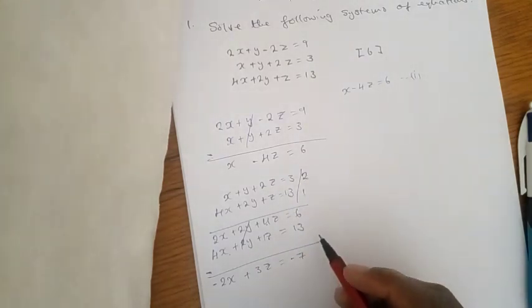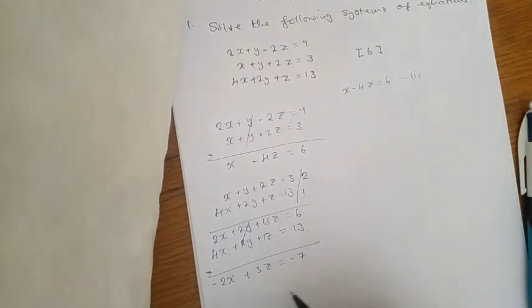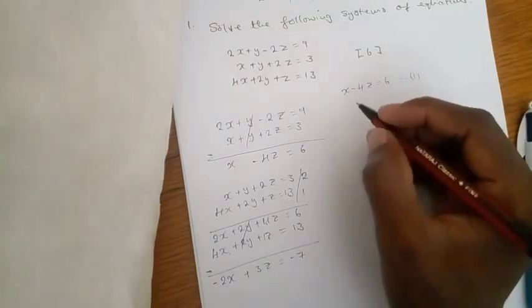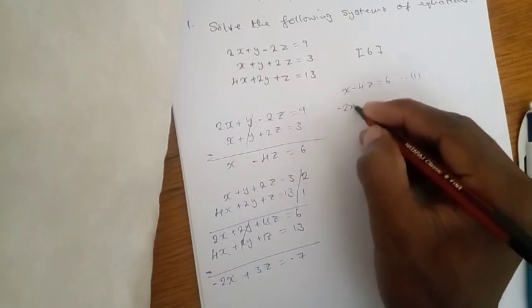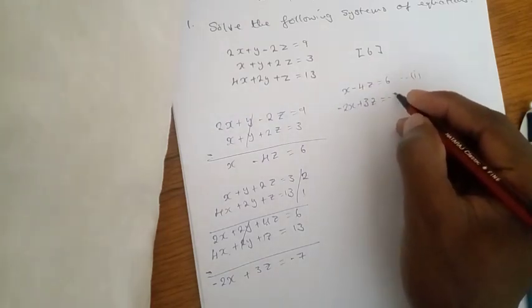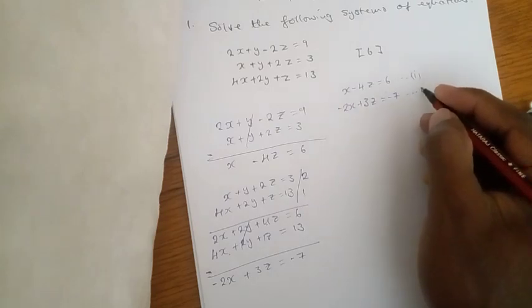Then what will be our next stage? Our next stage now is just to get this equation, the first equation here. We substitute it, we put it here. So we're going to say negative 2x plus 3z is equal to negative 7. This is our second equation.